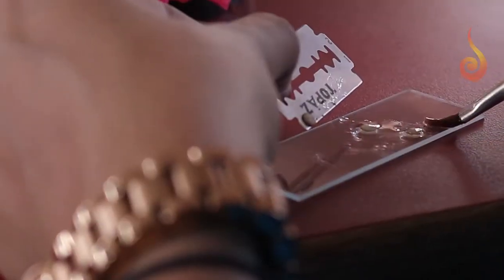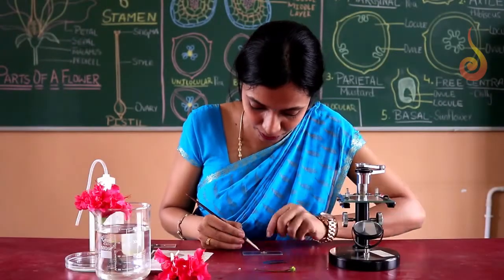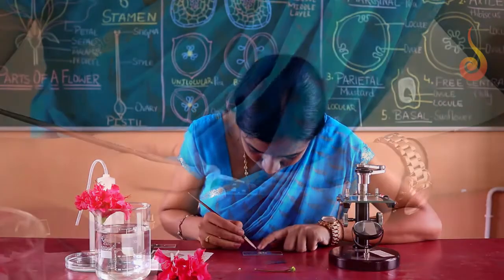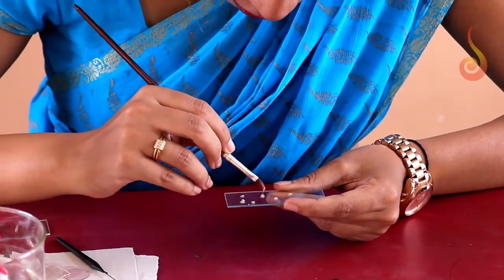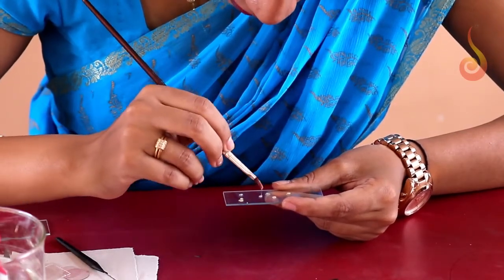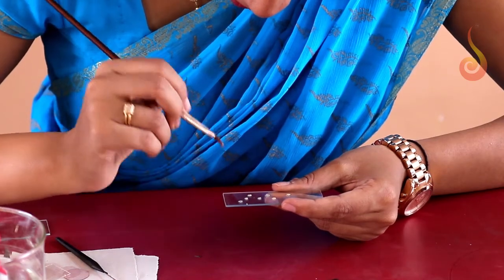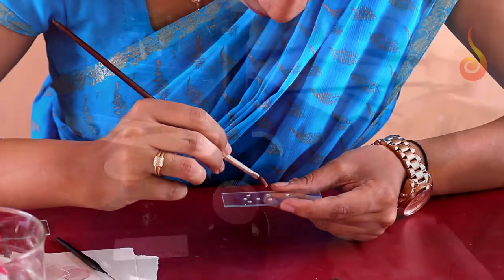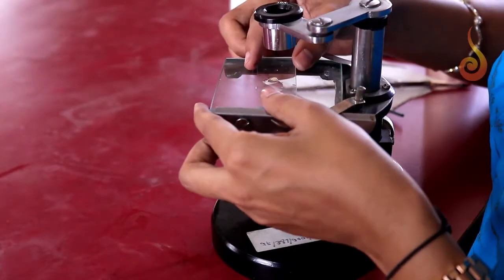I am going to put it on the drop of water that I have taken in this slide so that I can examine them better. I have taken around 6 sections here, of which I am looking for the thinnest and the one in which the locules are very clearly visible. I am now going to focus the best section under the dissection microscope.